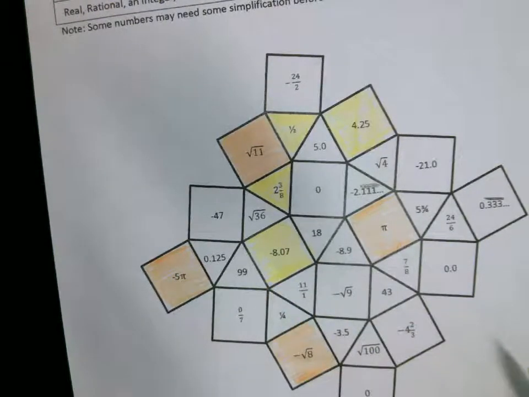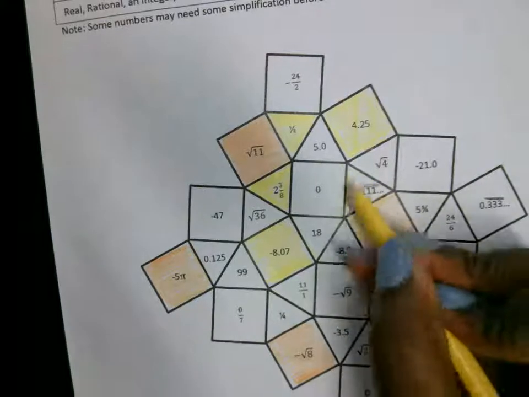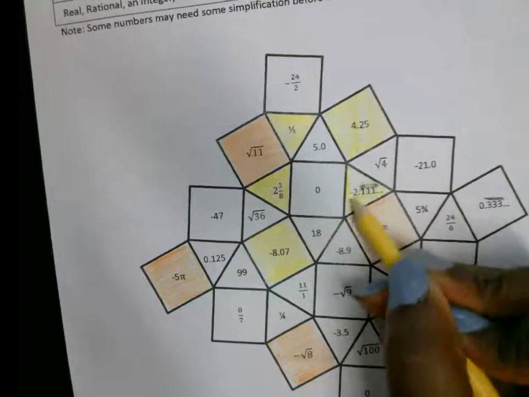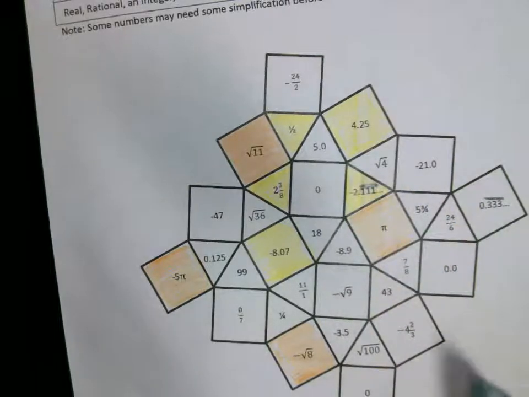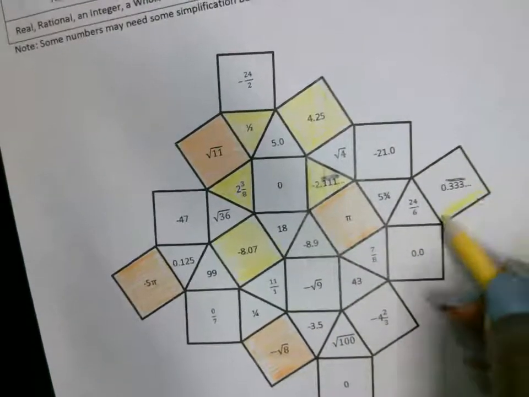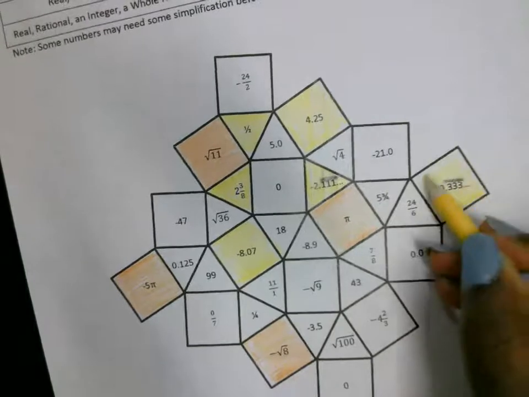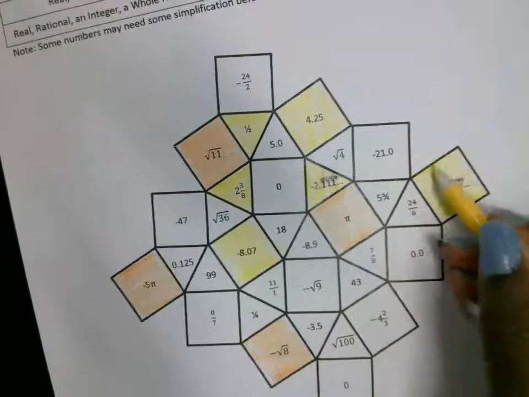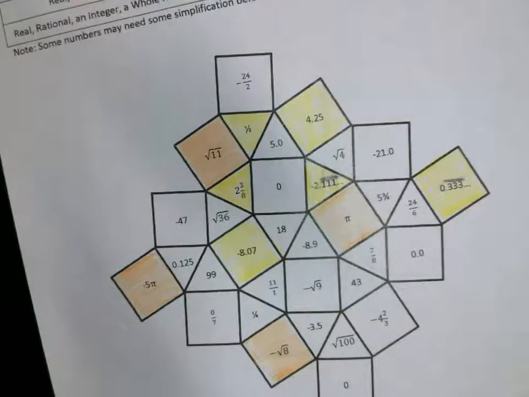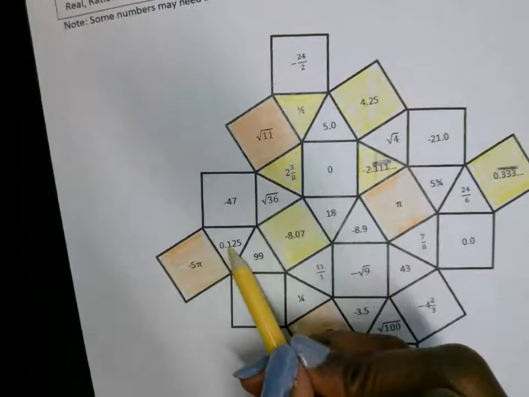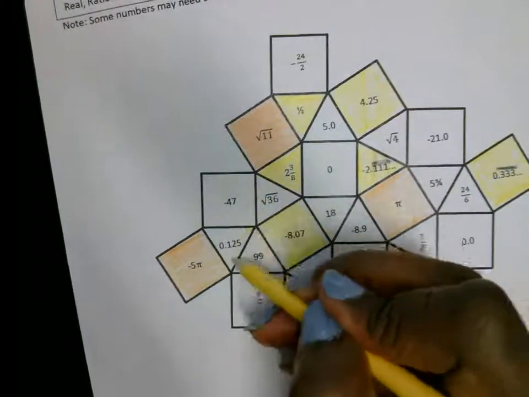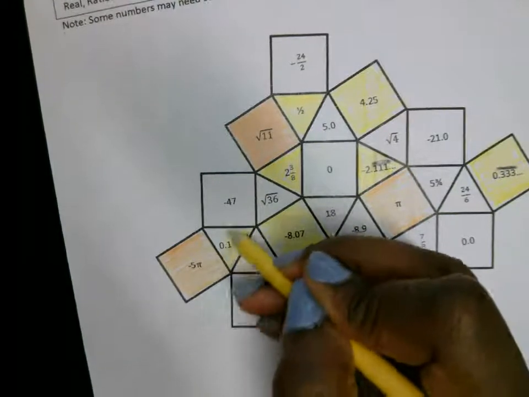Negative 0.111, and it keeps going on, but we know what number's coming next. Yes, it's yellow. And then the 0.333, the one where we know the number that's coming next. Yes, that one is too, Abby. 0.125. Let's slow down just a little bit. Y'all did good.